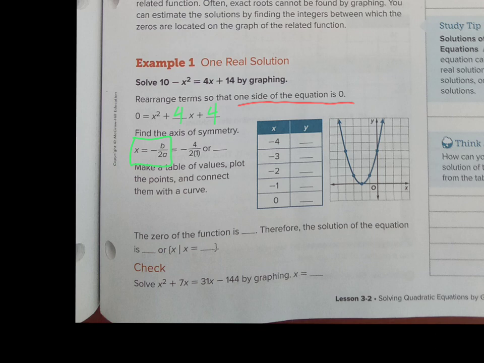It's three words, rhymes with axis of symmetry. Yes, it gives you the axis of symmetry. So we're going to start with that. I always do negative b, but they keep the negative out front. It'll work.